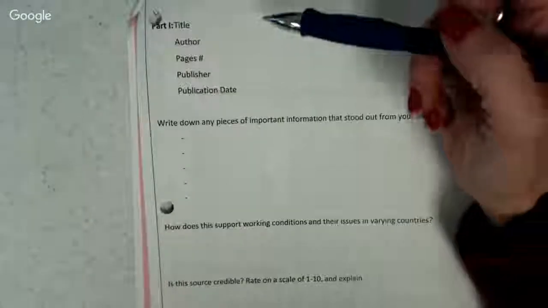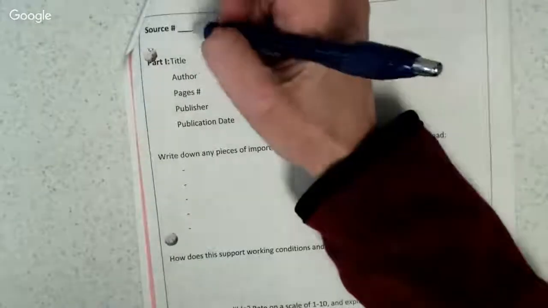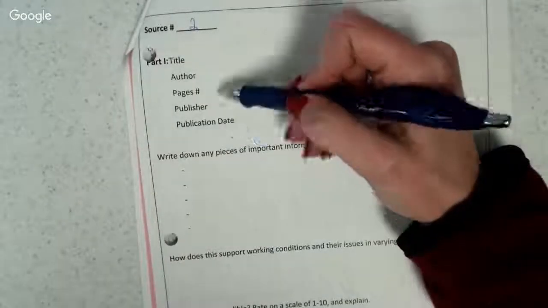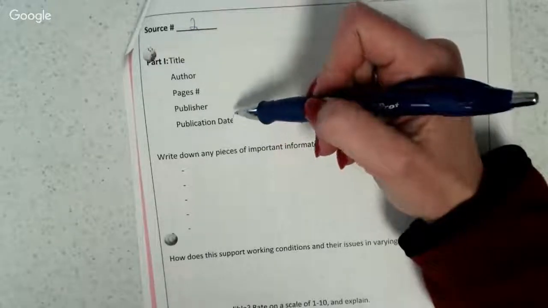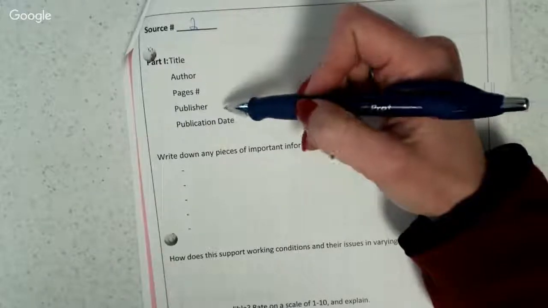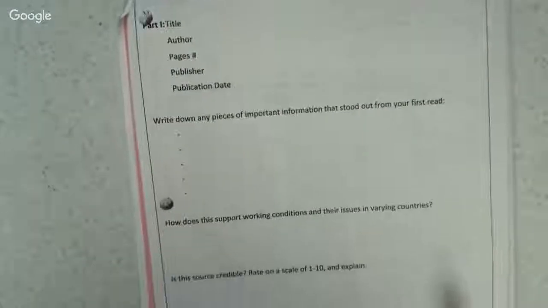So going to the notes, you're going to make sure that you label what exact source you're referring to. Today we're going to be focusing on source 2. Your job is to fill in these pieces of information. That's all this is: who is the author, which page numbers of the pink packet, who our publisher is, and of course our publication date, which can be found in the article itself.